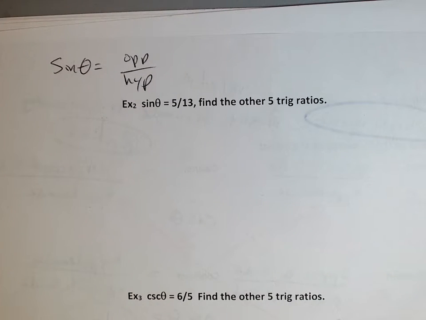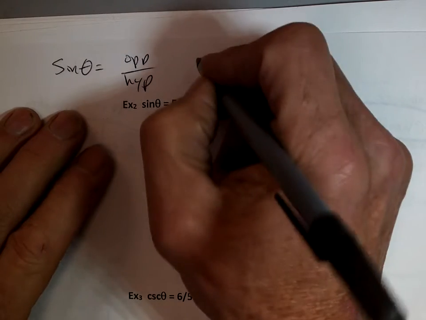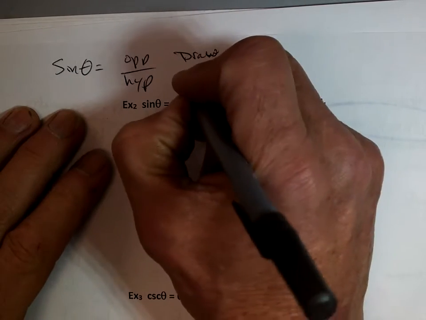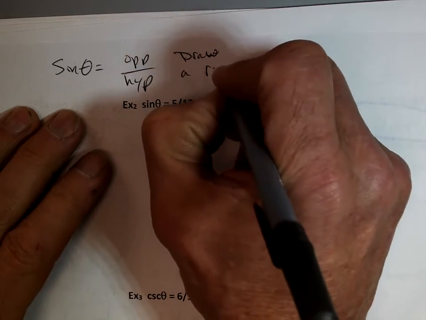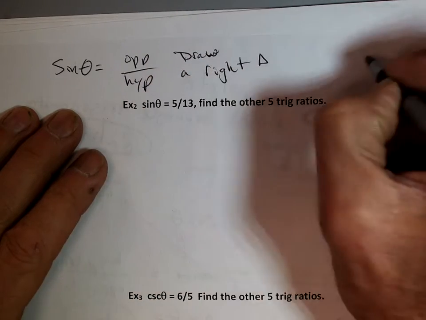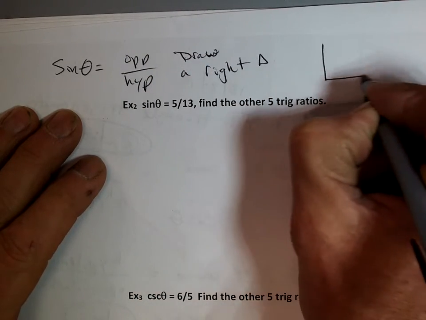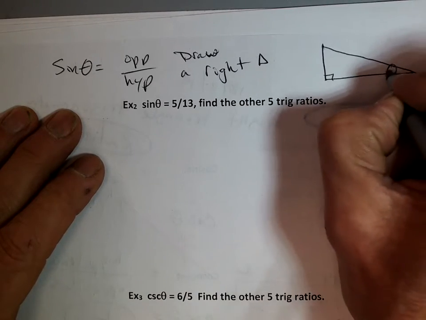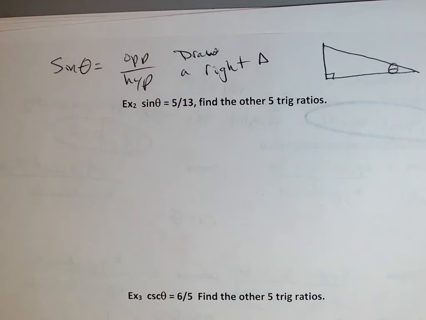I don't have a triangle. It'd be really nice if I had a triangle, right? So let's draw a right triangle. And I'm going to put theta right there, okay? It makes it easy if you draw a right triangle.